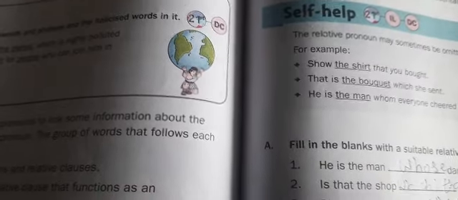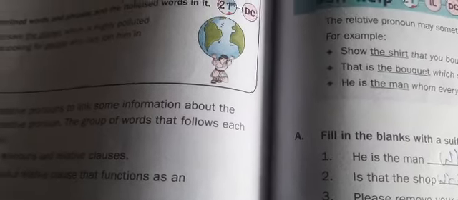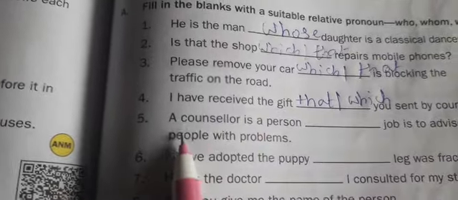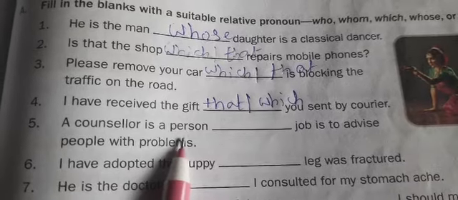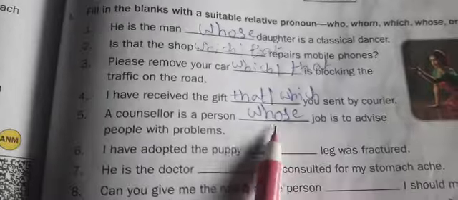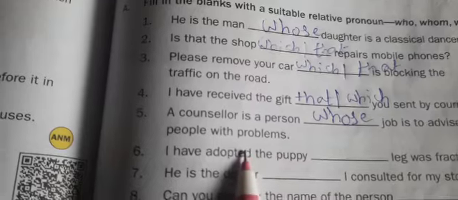Again we can write that or which, for gifts. Now fifth, a counselor is a person whose job is to advise people with problems. In sentence number 5 we will write whose, because it is showing possession.